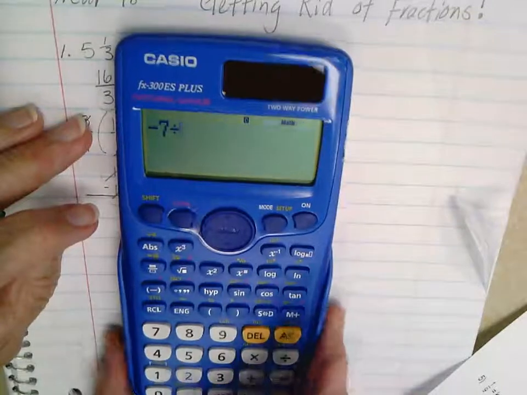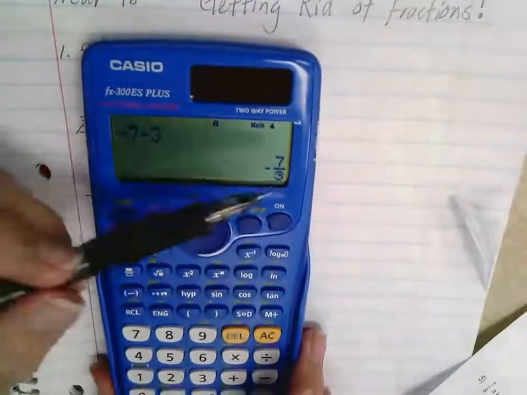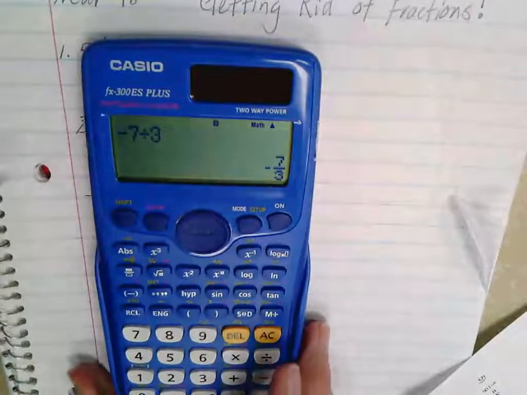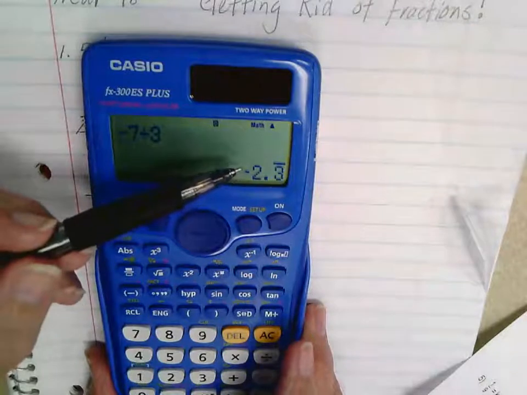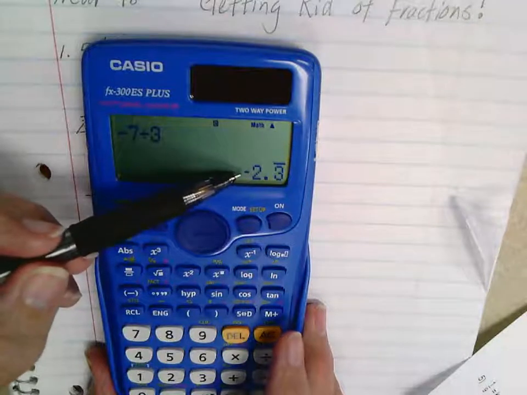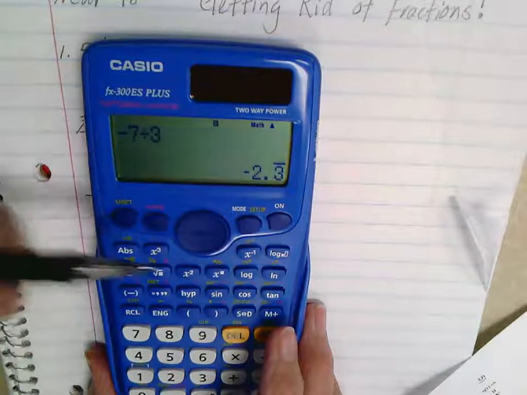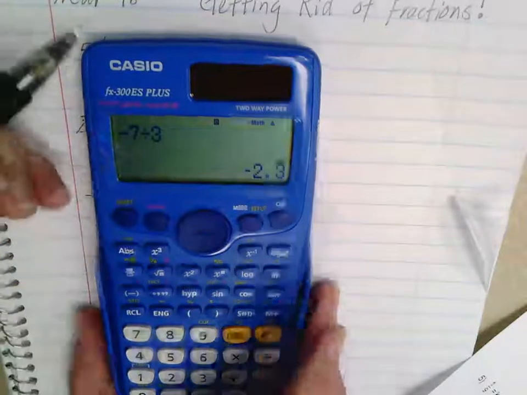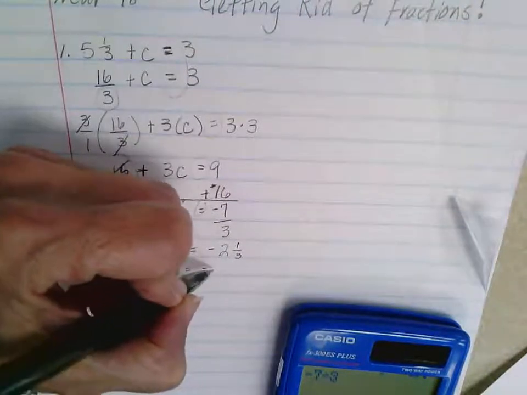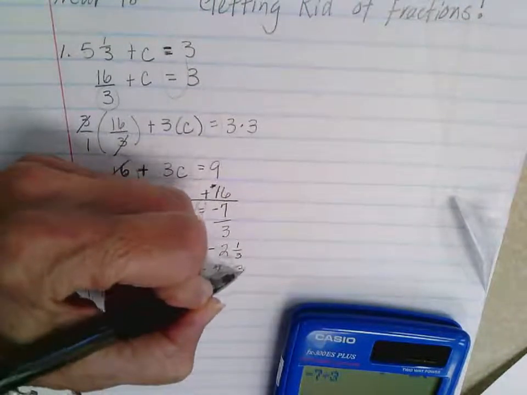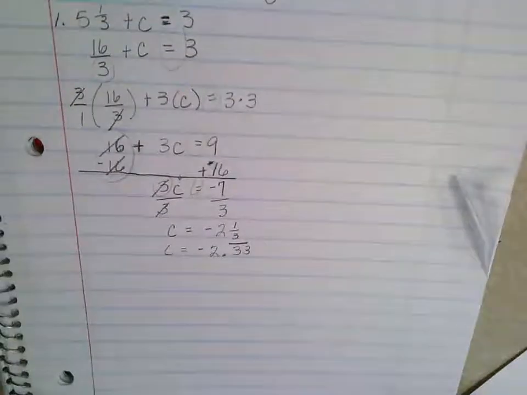That's equal to a negative 7/3, which is what I got, and then I simplified it. But on the calculator, it's going to be a negative 2, and now they said to round to the nearest hundredth, and this is a repeating decimal, so that would be c is equal to negative 2 and 33 hundredths. So you would have the repeating symbol over that.